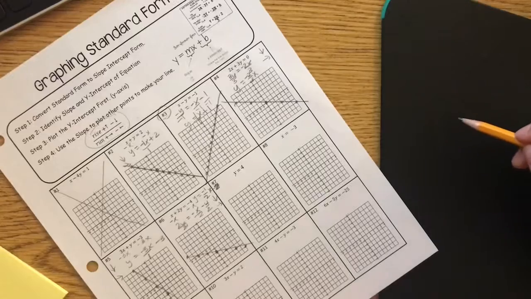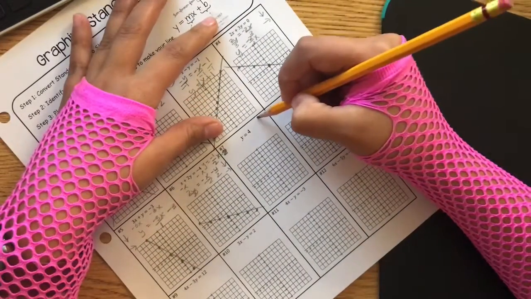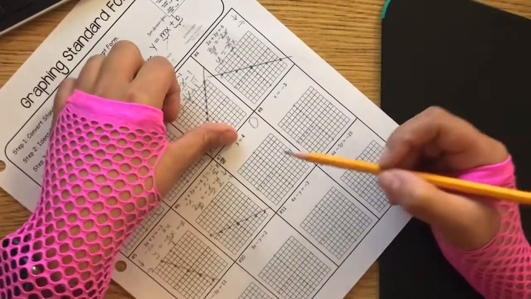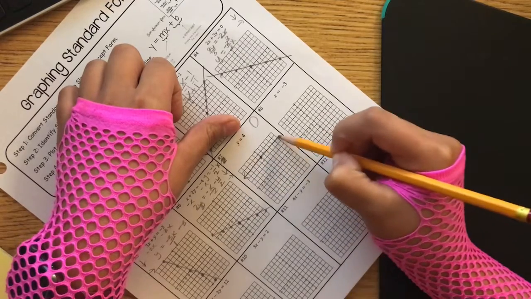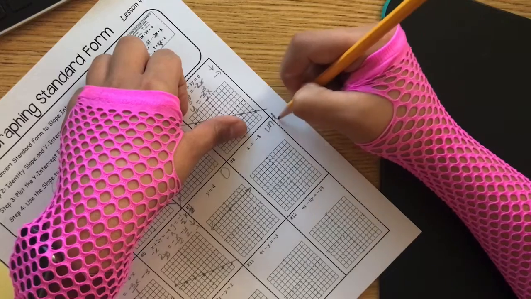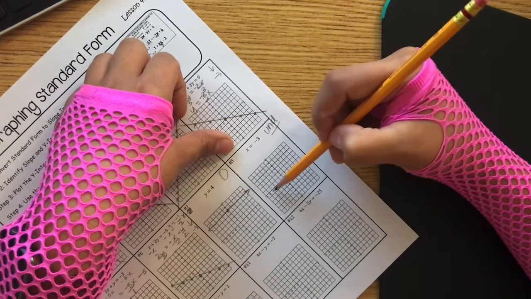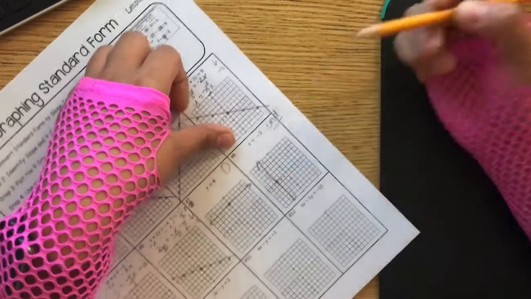Okay, these special cases that we mentioned yesterday, number 7, when it's just y equals 4, that means it has a slope of 0. That means it's going to be a horizontal line. It's going to go through the y-axis at positive 4 and be horizontal for a 0 slope. Whereas x equals negative 3 is an undefined slope, that means it's going to be a vertical line, and that's going to go through the x-axis at negative 3, so that means it's going to be a vertical line like that.